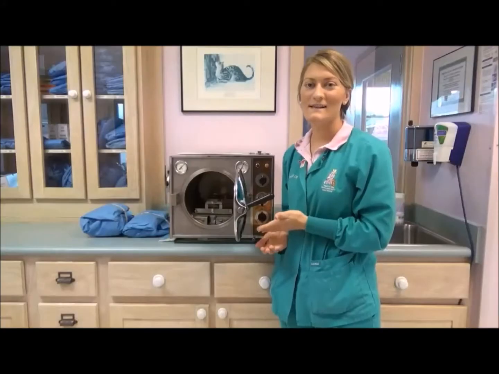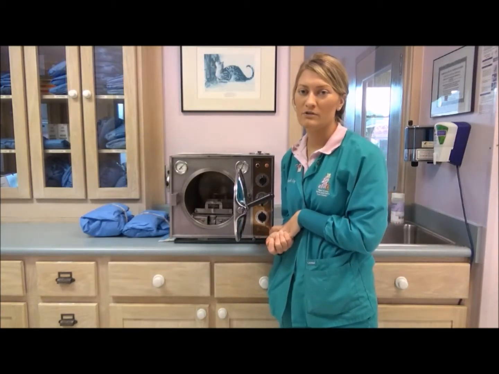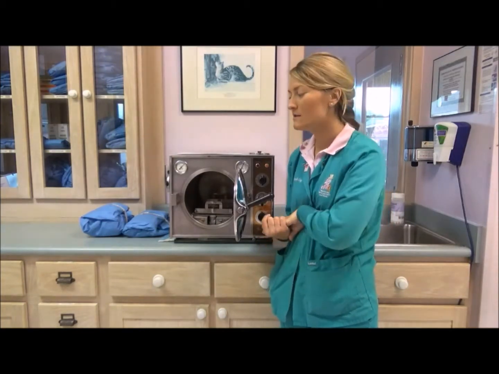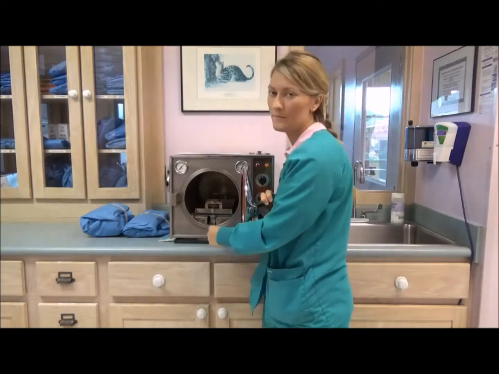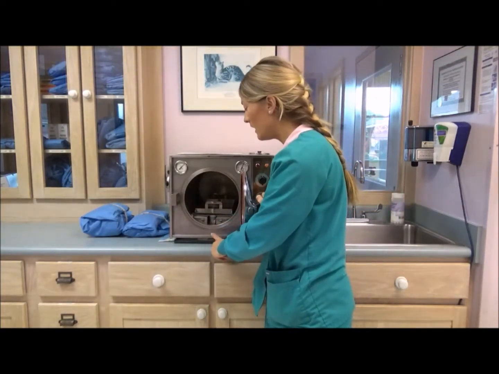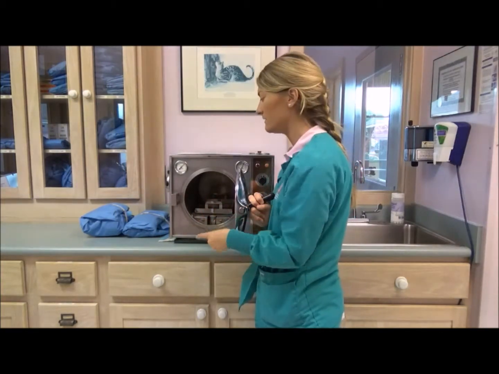All done. This is a gravity air displacement autoclave. It uses steam under pressure to kill microorganisms. Basically how it works is distilled water fills up at the bottom of the chamber here. And then that water gets heated up until it turns into steam.